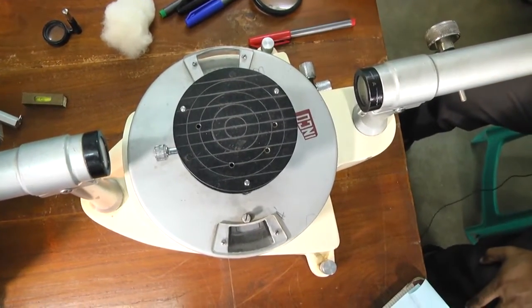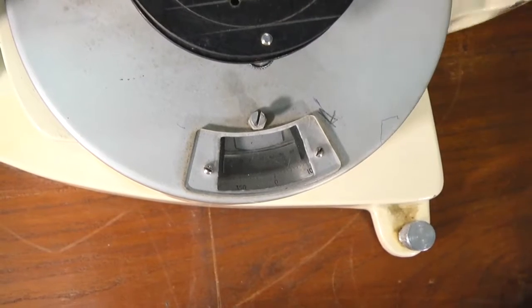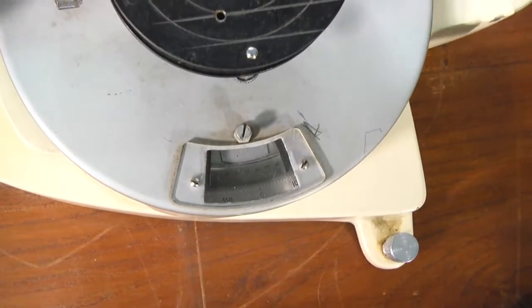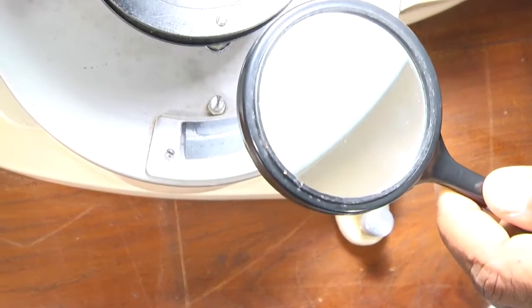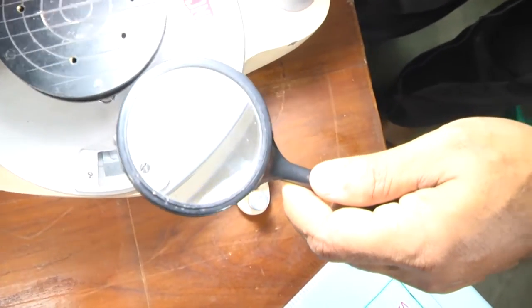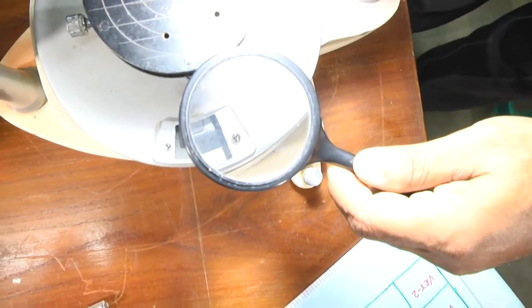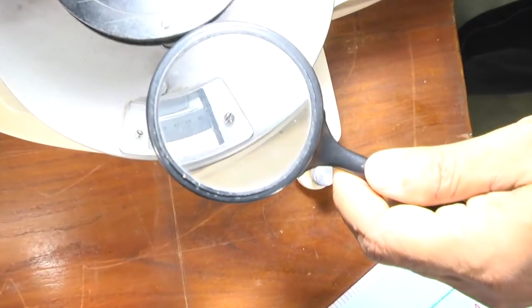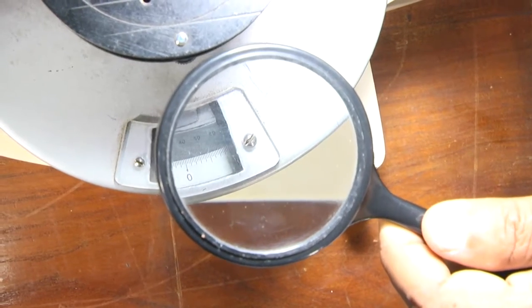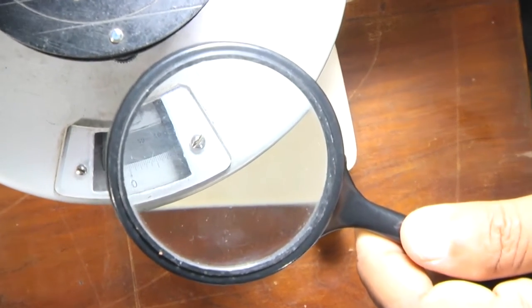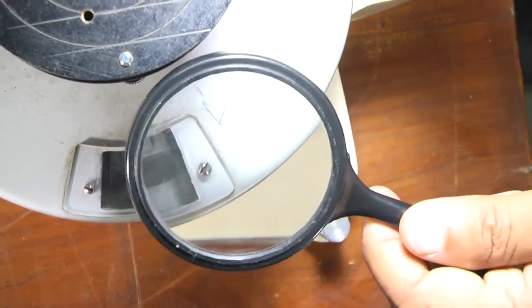Now we have to take reading of vernier 1 and vernier 2 for this position. I can use the light to see this reading, and I will also use this one. So the reading I can see is approximately 350, and then 50, 49, 48, around 347. That's the 347, and one has to find out the vernier.